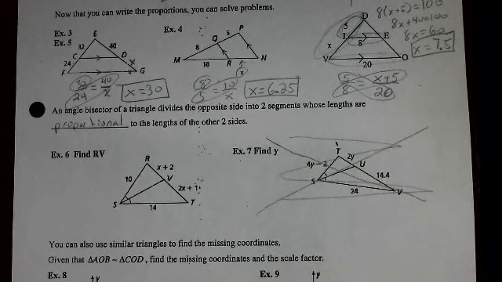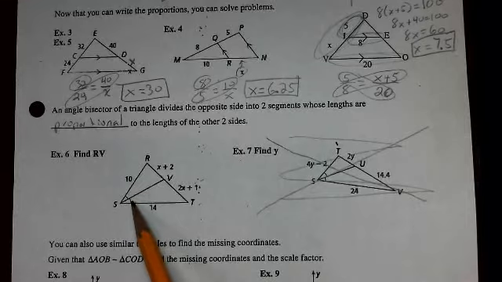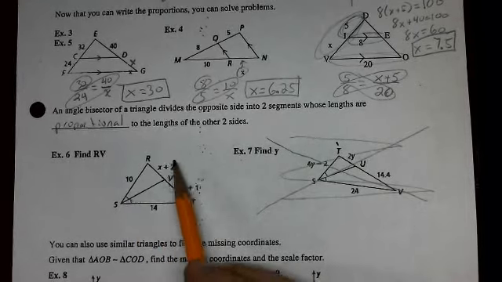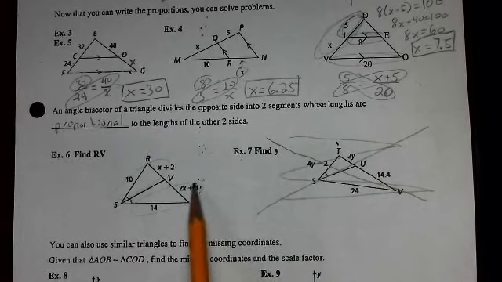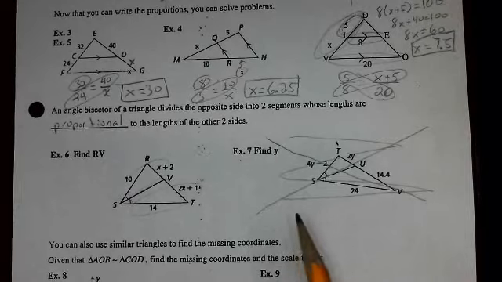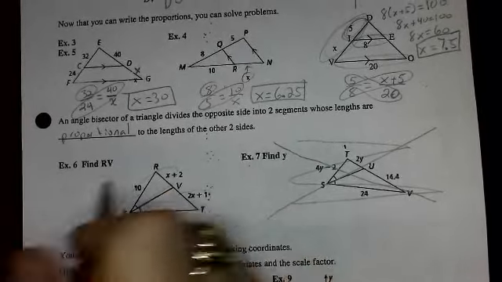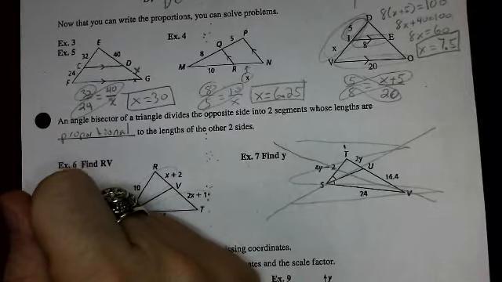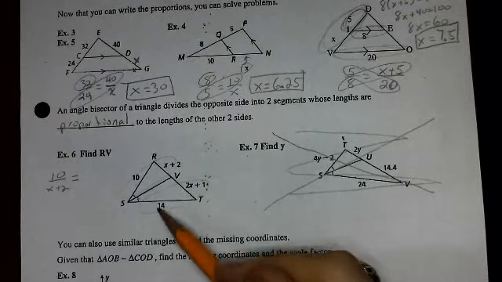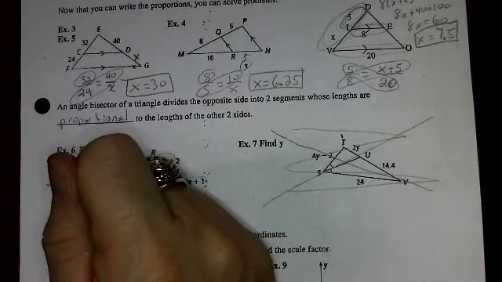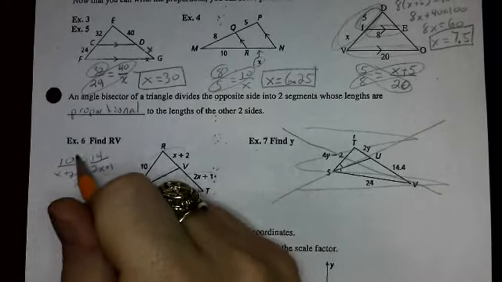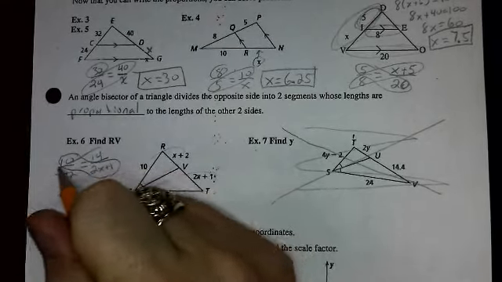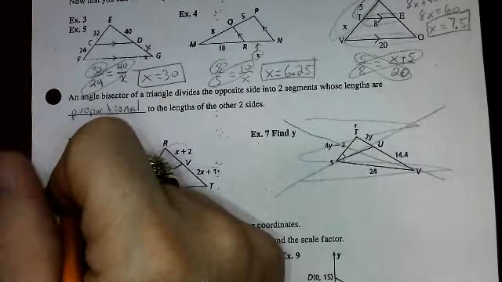Now another trick that we have with similar triangles is if I do an angle bisector, then I'm going to create, again, two similar triangles. I'm going to create a similar triangle here and here. And these are also proportional. And so I can say 10 over x plus 2 is equal to 14 over 2x plus 1. And again, with proportions, we just cross multiply and begin solving.